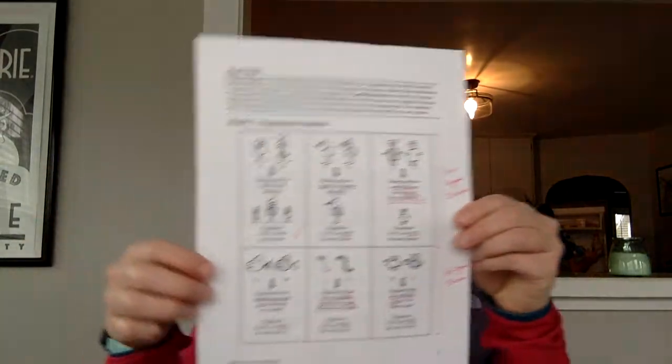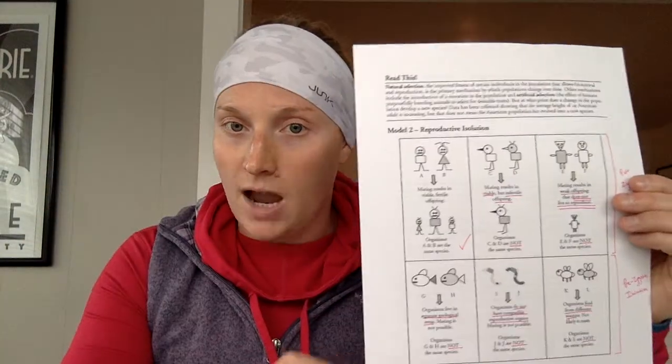It's all about who can reproduce and who can't, okay? Or who can reproduce fertile offspring, fertile and viable. They have to be able to survive to reproduction as well. So we have different types of reproductive isolation, and let's just go over each of these types on this page.